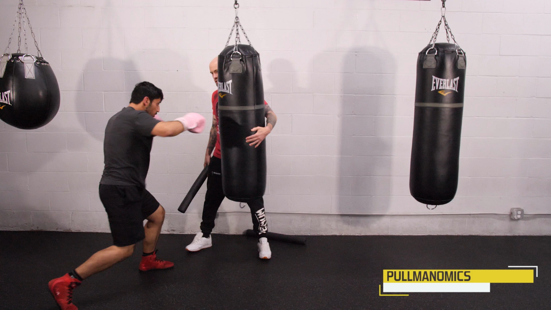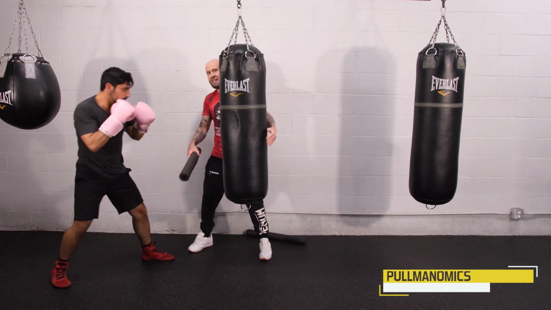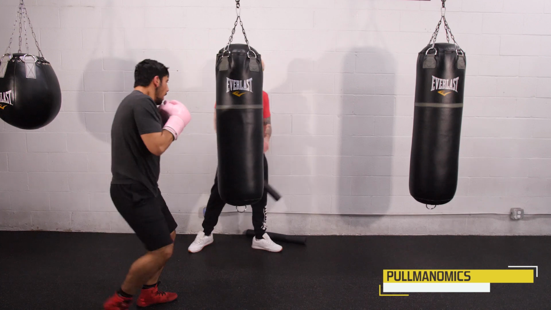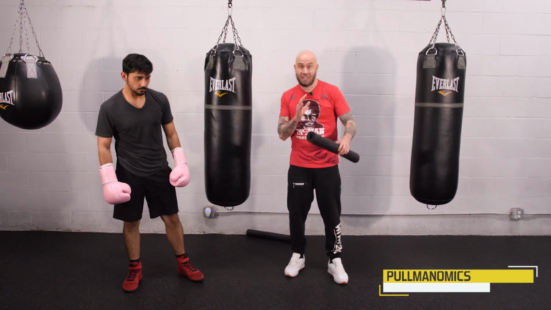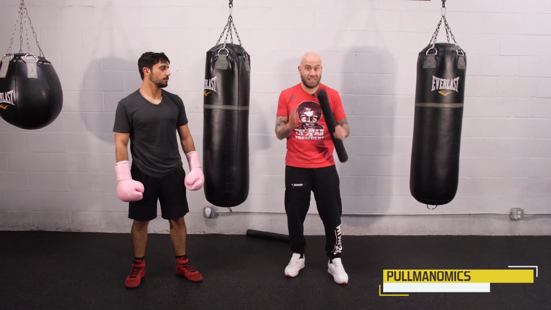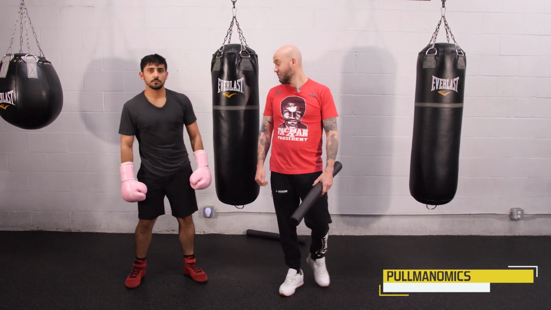Let's try that one again. Slip. Bop, bop, bop. Good. He got his feet in good order, so that's very important. When you're creating those angles, keep your feet and your head in the right coordination. So the bag is really good to practice those on.